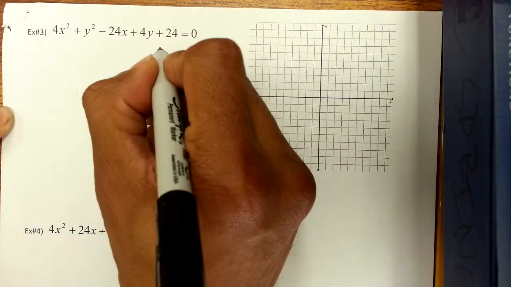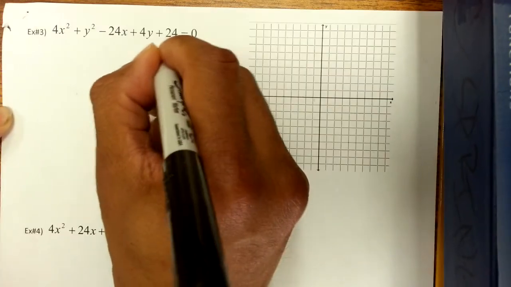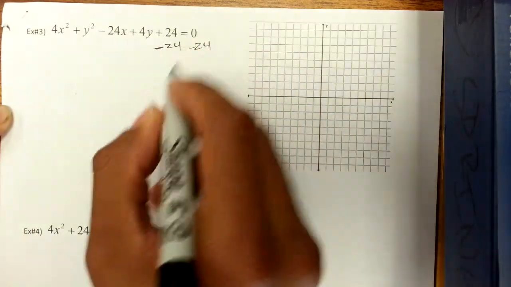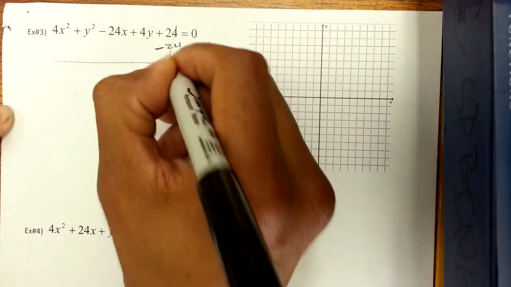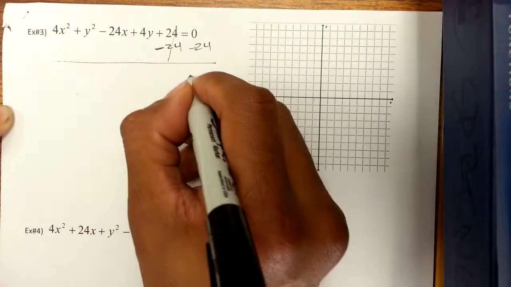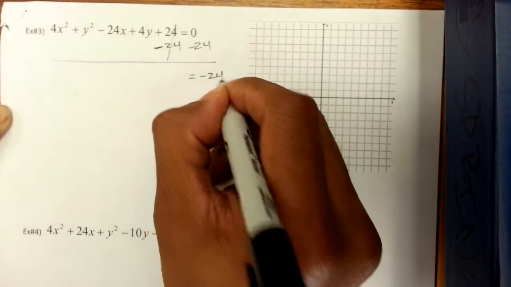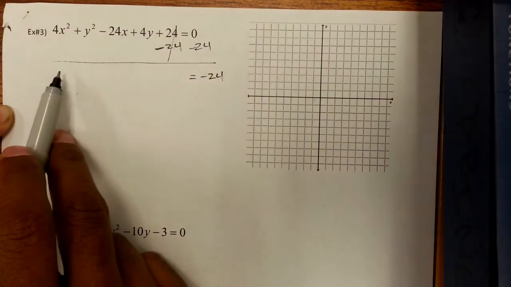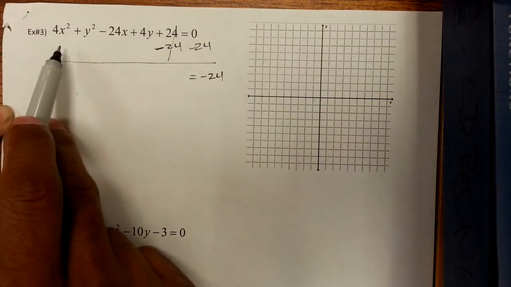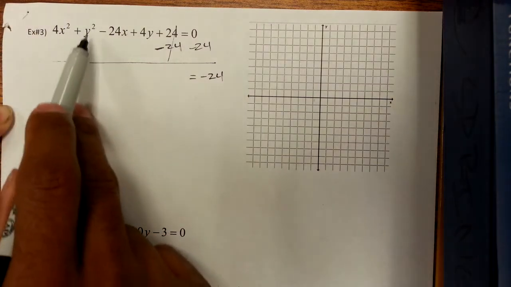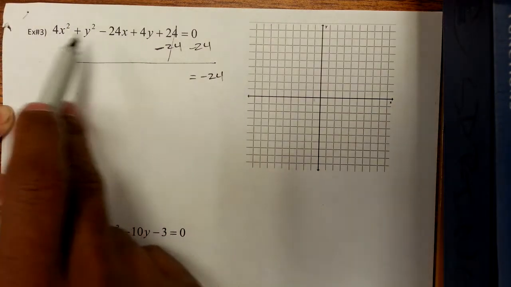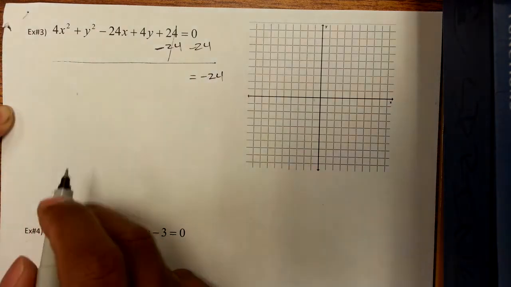So the way I'm going to do that is I'm going to subtract 24. So subtract 24 from the left, subtract 24 from the right. The 24s are going to get canceled. So on my right-hand side, I'm going to have negative 24. Now, on the left-hand side, what I'm going to do is I'm going to rearrange my x's together, and I'm going to rearrange my y's together. Now, because they're already on the same side, I don't need to change any signs.